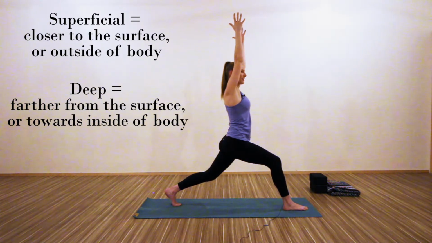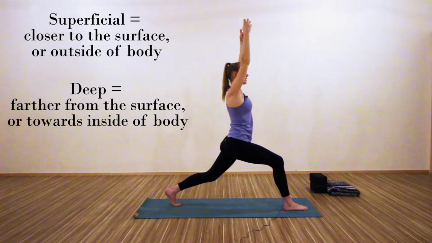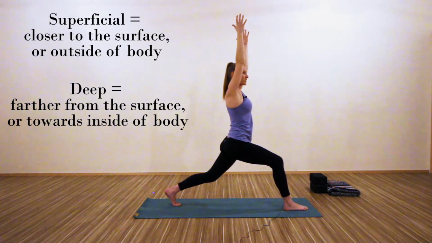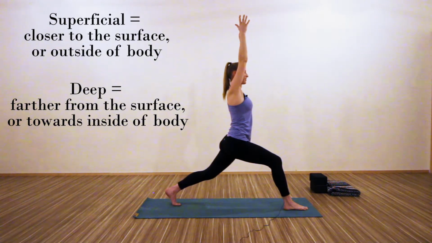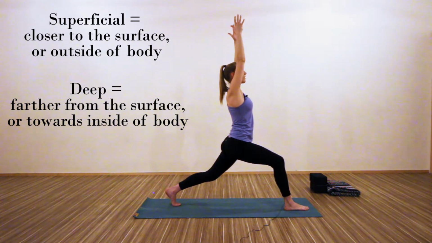So pretty simple right now. I think of superficial as my skin and deep as the muscles that are working in this pose. So if you think about your sweat, it came from a deeper area of the body, and now it might be superficial because it might be closer to the outside if you have a little bit of sweat going on your limbs here. So take another deep inhale.